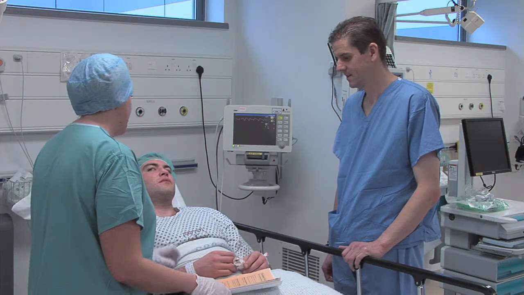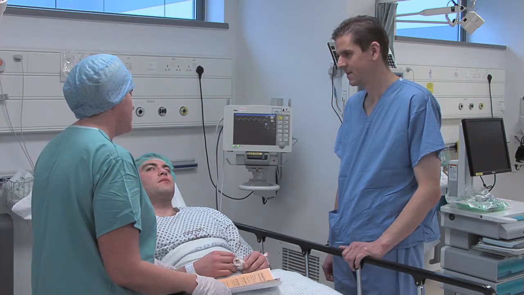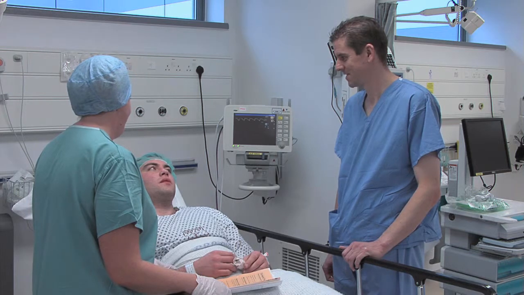Once this criteria has been met, the ward staff will often come to recovery to accompany their patient back to the ward. The recovery ODP will give a detailed handover to the ward staff. So let's get you back to the ward, mate.